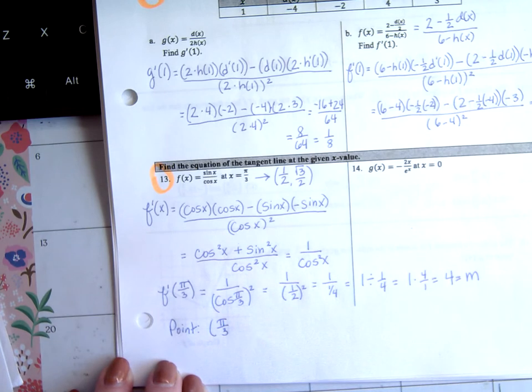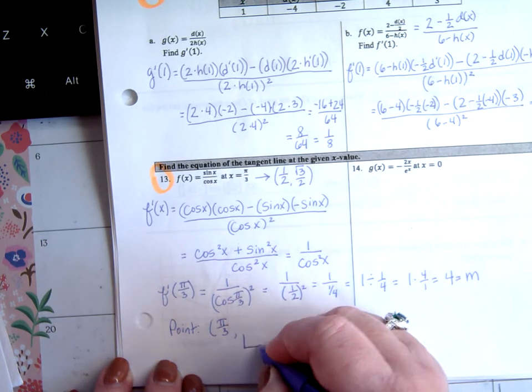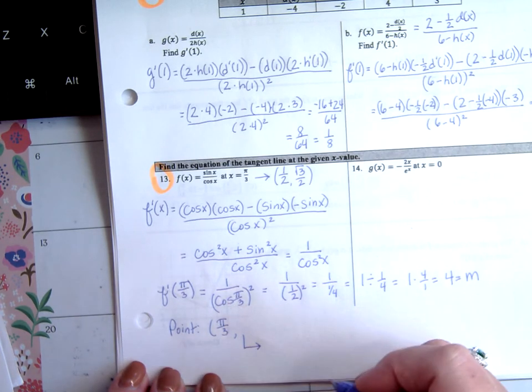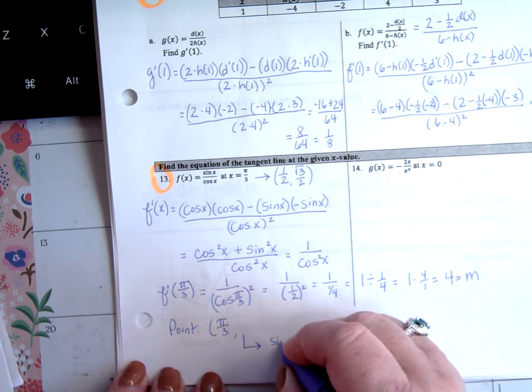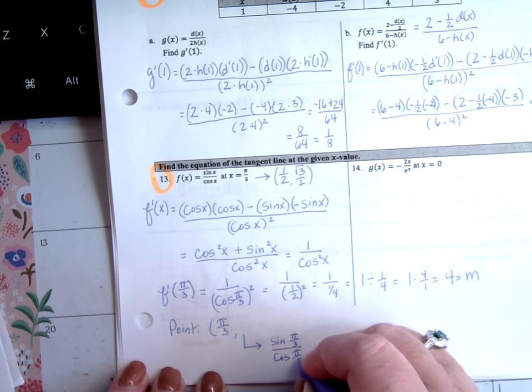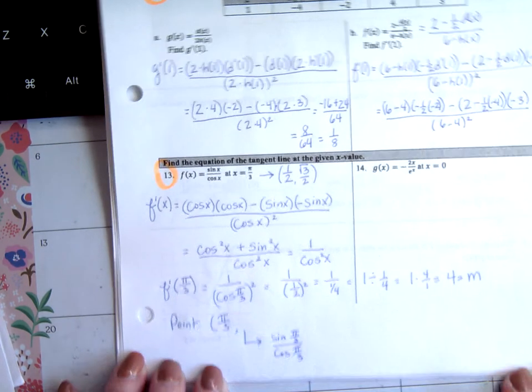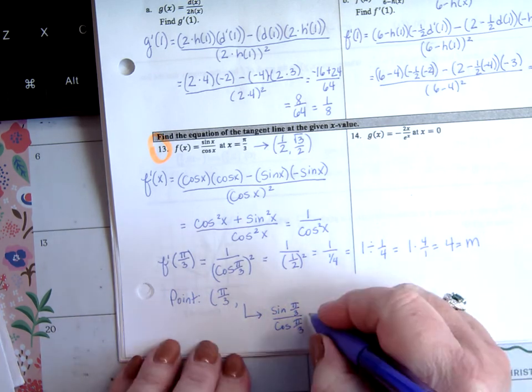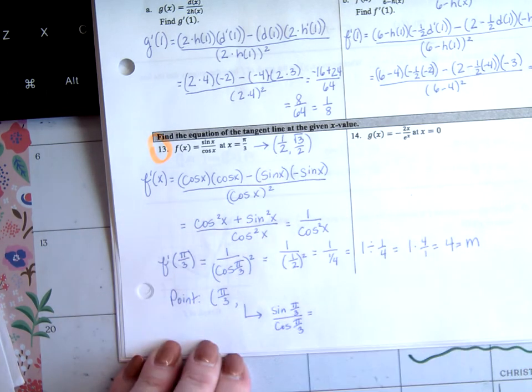So you go back to the original function, sine of x over cosine of x, and you plug in what you got: sine of pi over 3 over cosine of pi over 3. That's going to give you your y coordinate. That's going back to your coordinate for pi over 3, 1/2, square root of 3 over 2. Sine is the y value, square root of 3 over 2.